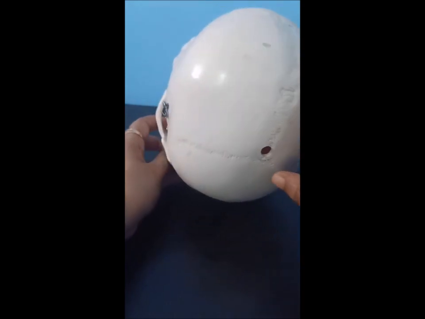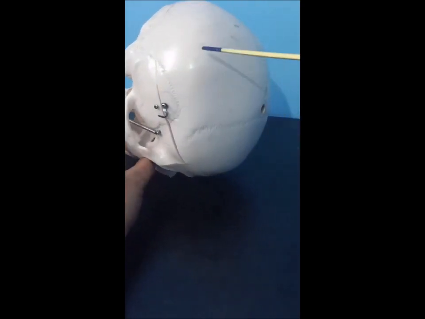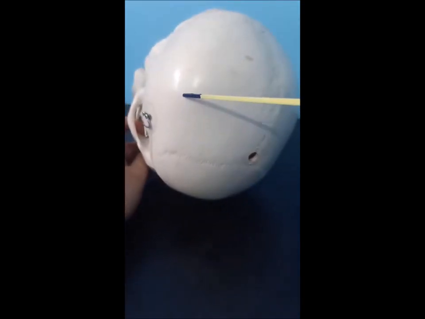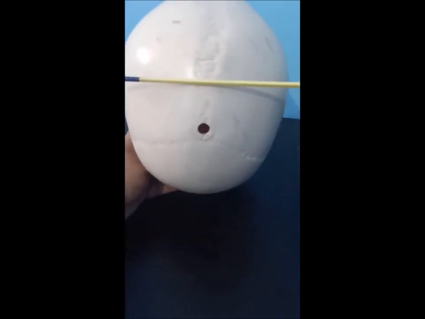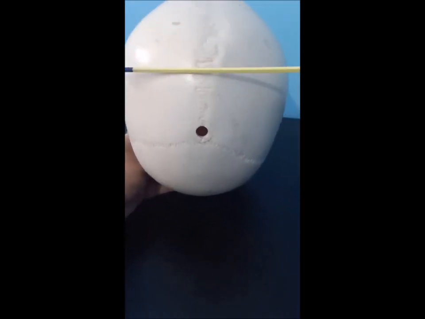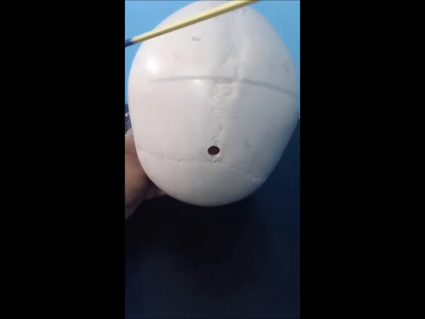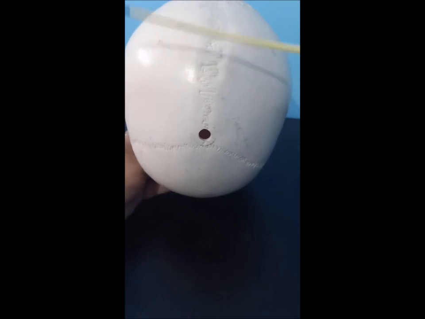Now there is a named part called the parietal eminence. It lies on the center of the parietal bone on either side. It corresponds to the maximum diameter of the skull, from one parietal eminence to the other.